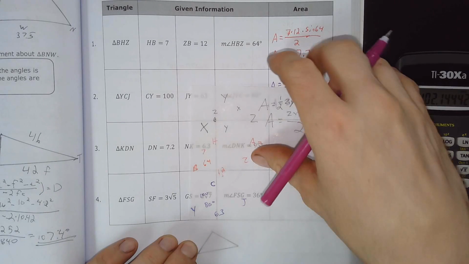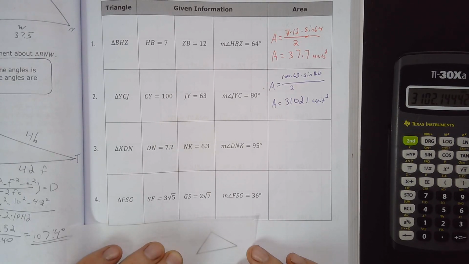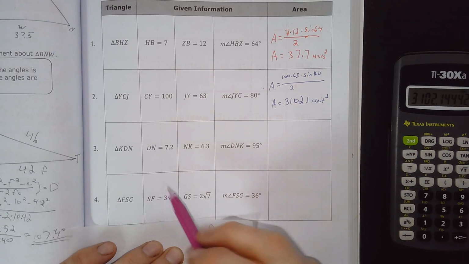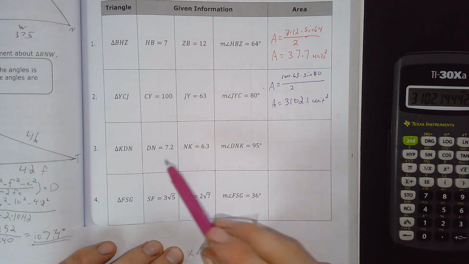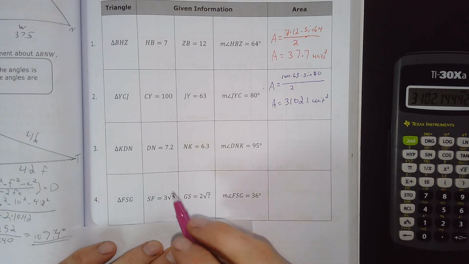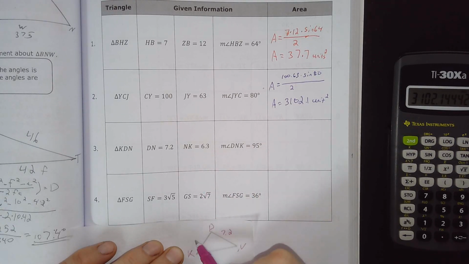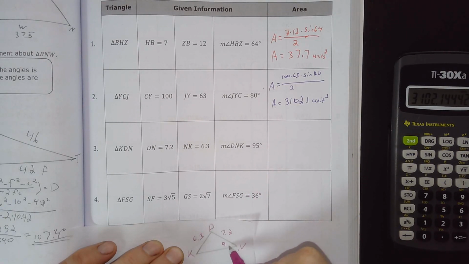All right, so the next one is KDN. DN, that's opposite of K, is 7.2, and K, that's opposite of N, that's 6.3, and angle N is 95.